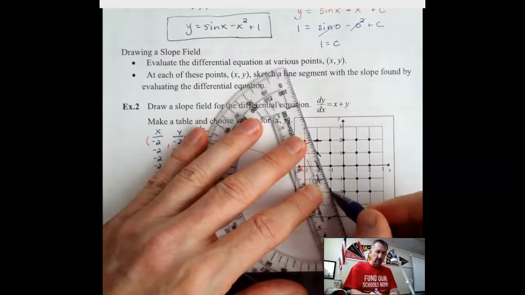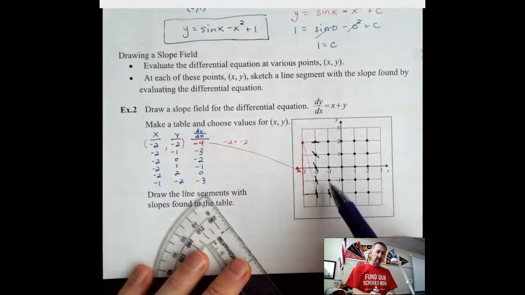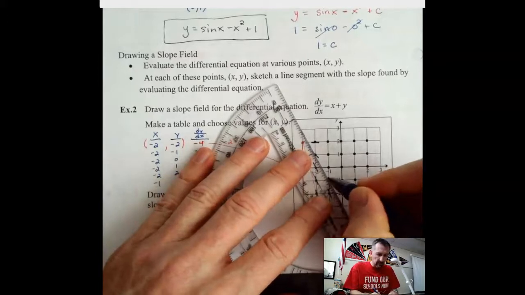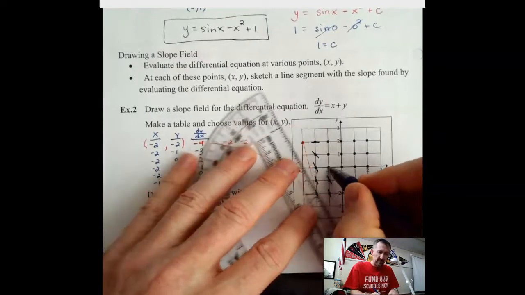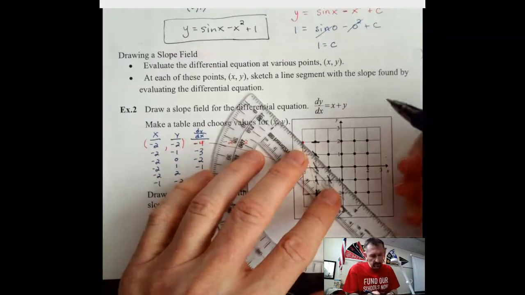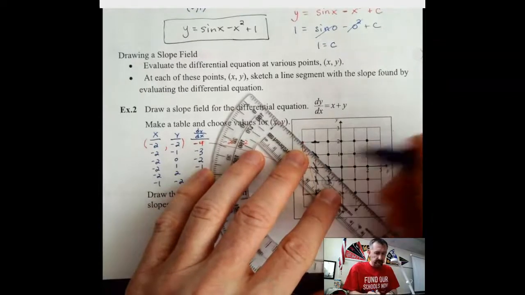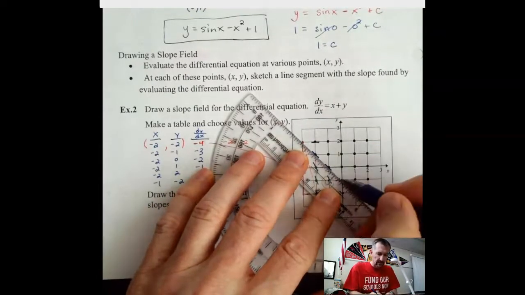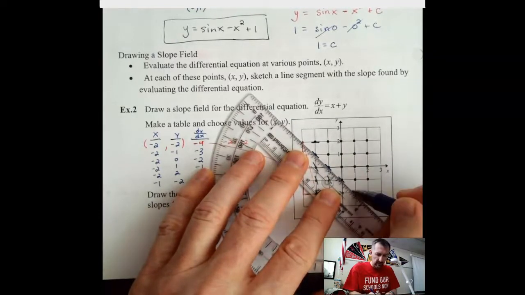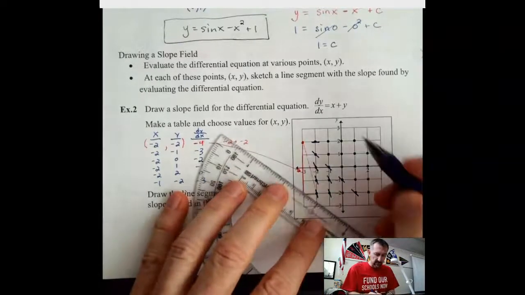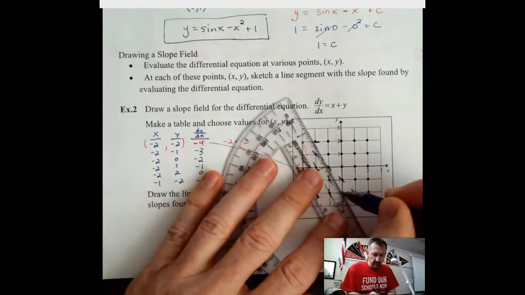So there you go. Now you can move up here, -1, -1, that's going to be -2. If you move up here, -1 and 0, that's going to be -1. Now, if you think about it, here at 0, -1, that's also going to be -1. And here at 1, -2, that's also going to be -1. So I went ahead and did all three of those at the same time. And maybe you want to do this one down here, 0, -2, that's going to be -2.